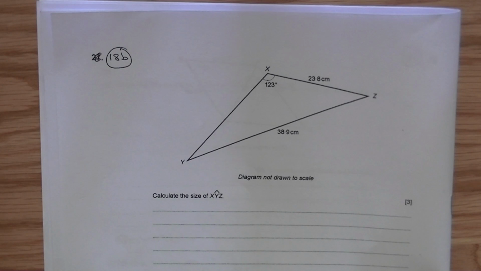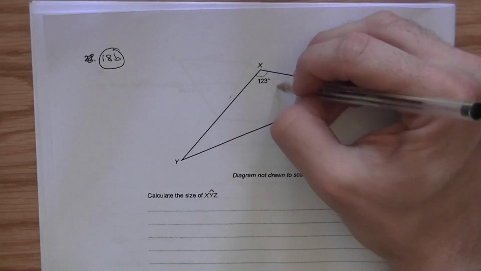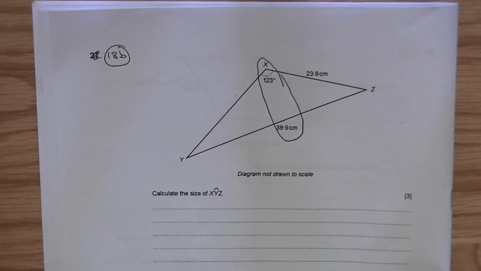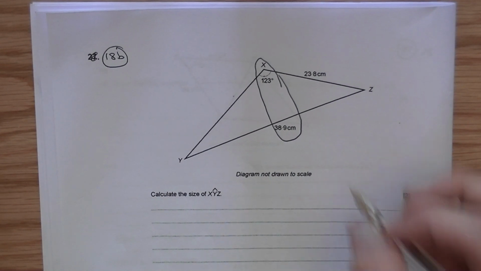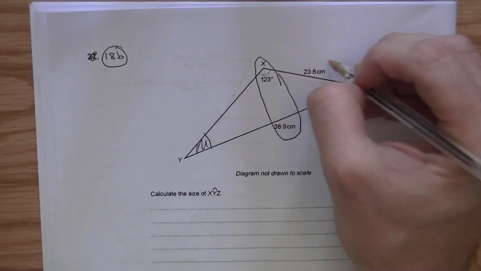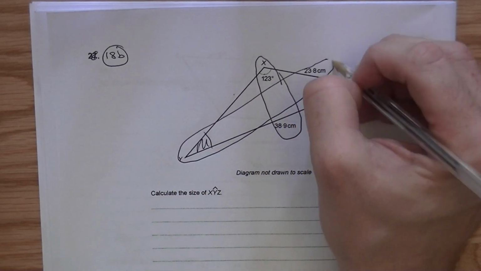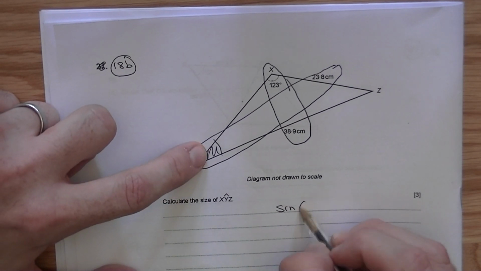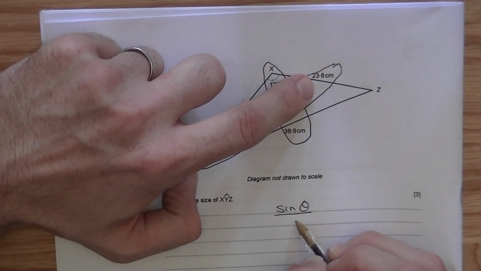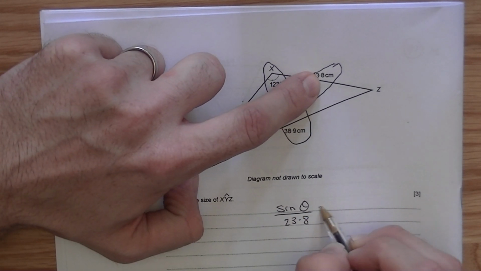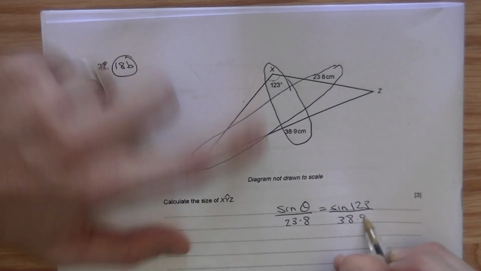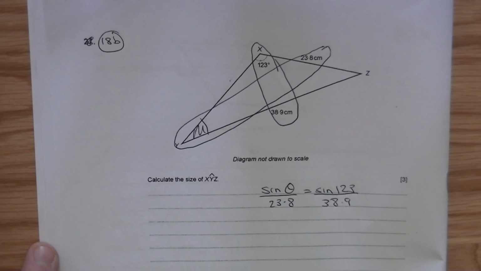Right, let's get back to this one. So what do I notice with this one? Straight away I notice I haven't got the triplet, but what I do have is that pair, okay? And I'm asked in this question to find the size of angle XYZ, which is this one. So I'm going to use that pair there. And the sine rule says that the sine of this angle, I'll just call it theta for now, divided by 23.8 opposite it, is equal to the sine of that angle divided by 38.9 opposite it.